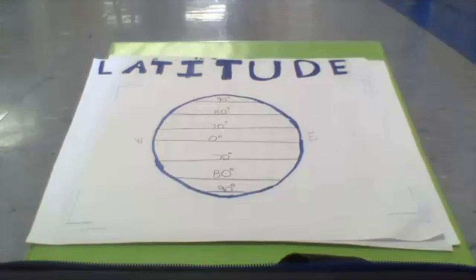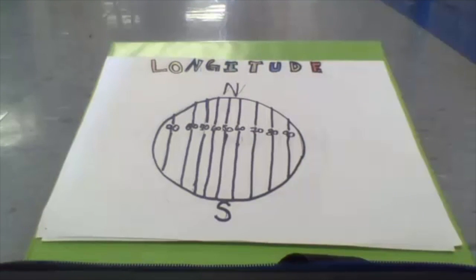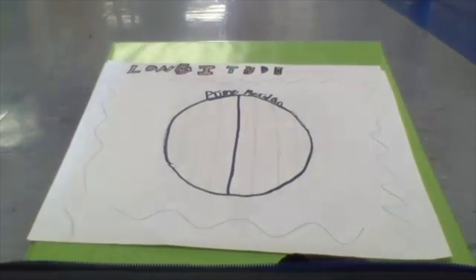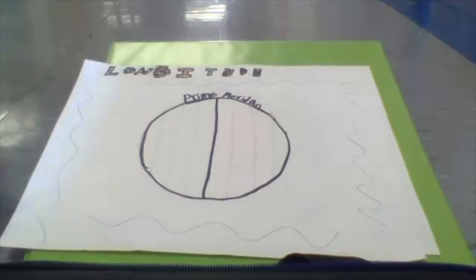Latitude. Latitude lines run from east to west. Longitude. Longitude lines run from north to south. Latitude. The equator is the line of 0 degrees latitude, and the highest it can get is 90 degrees. Longitude. The prime meridian is the line of 0 degrees longitude, and the highest it can go is 180 degrees.